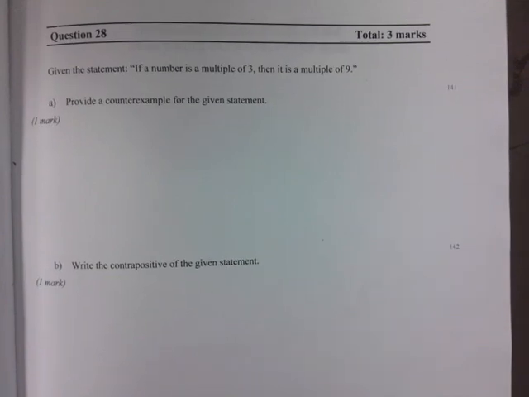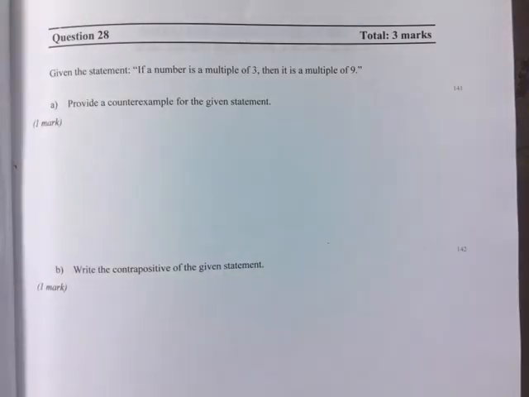Okay. And if you thought logic is gone, here's more. 3 marks for this page, and then we're done with this exam. This was a short exam.